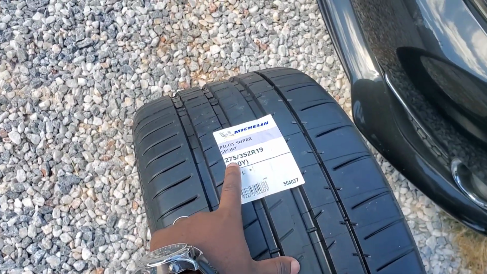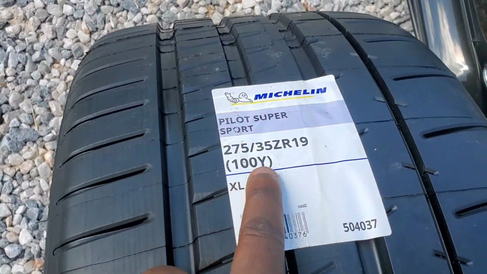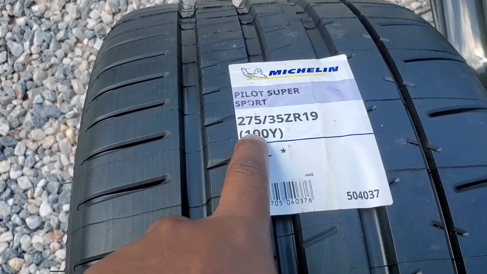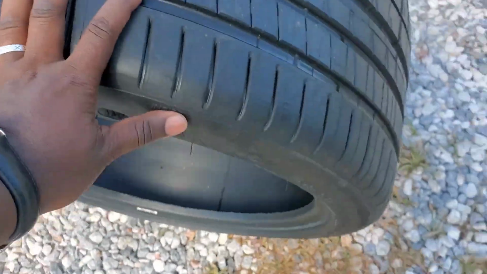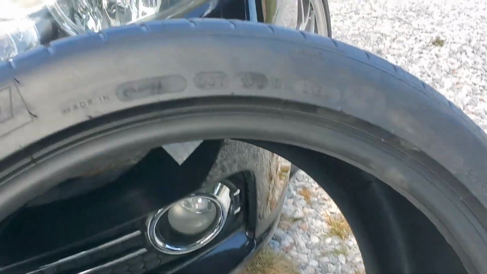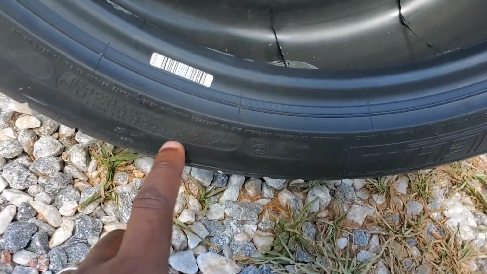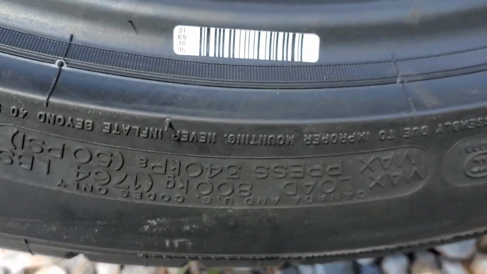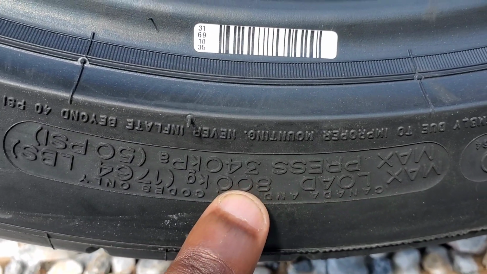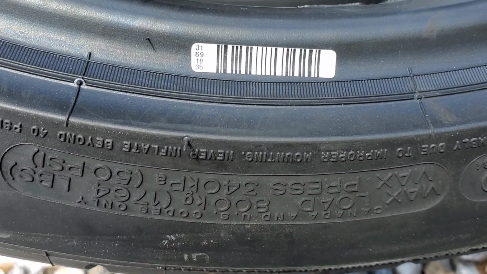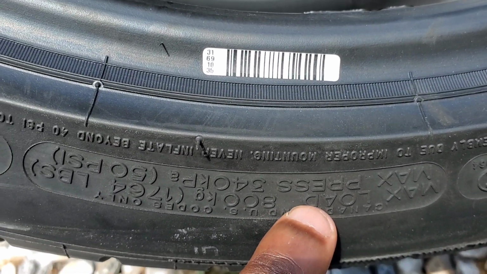Another very important thing you need to know is this 100Y right here, 100 being the weight that this tire can carry. That's normally given to you on the sidewall. If you look, not there, it's down here. It's upside down, but you can see that it says 800 kgs. So that's the maximum load that this tire can carry.